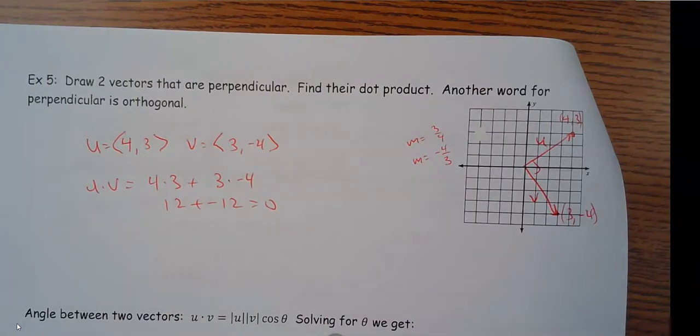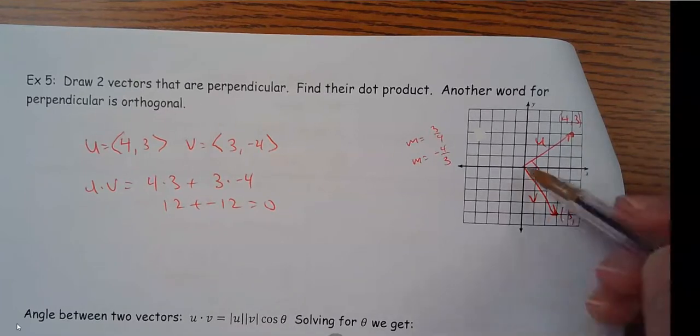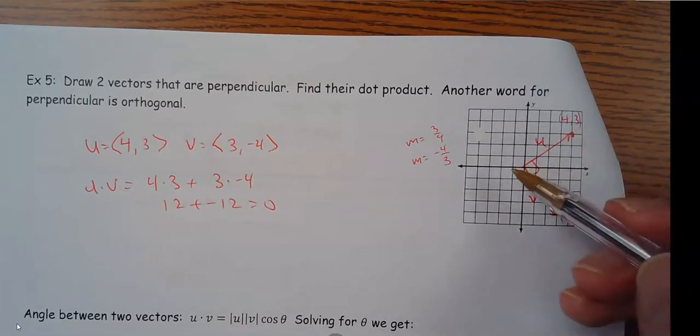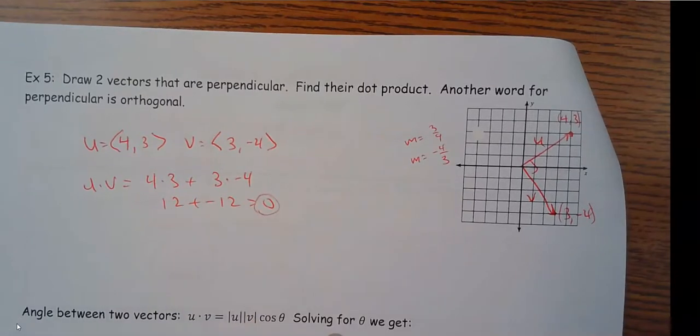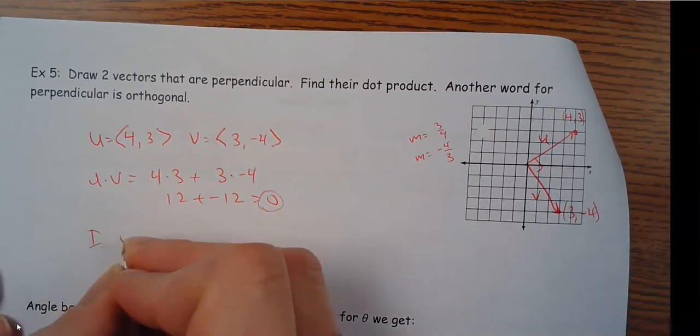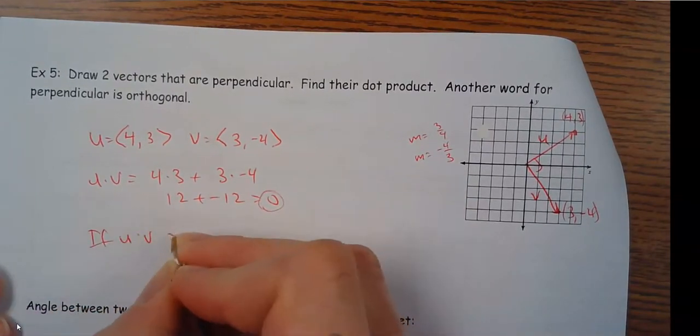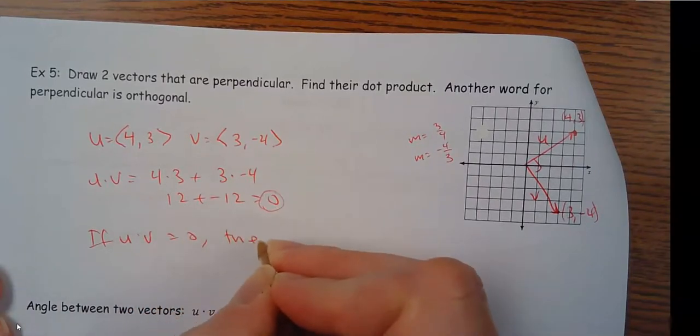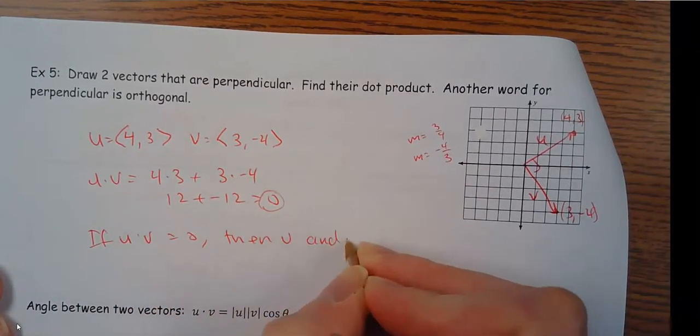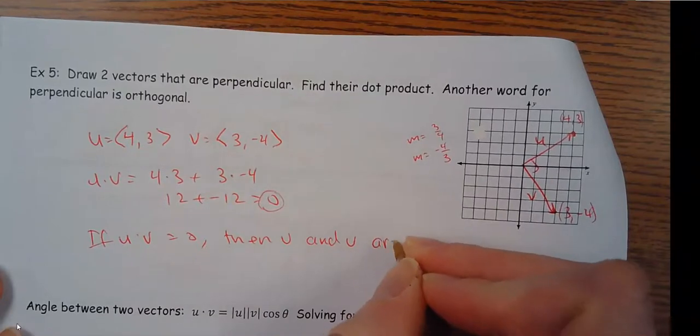Okay, and that's actually true. Of any picture you drew, if you had two perpendicular lines, their dot product is going to be 0. So if u dot v equals 0, then u and v are perpendicular.